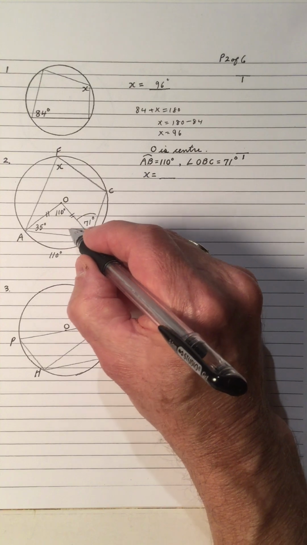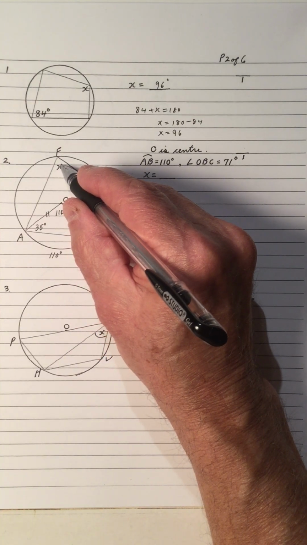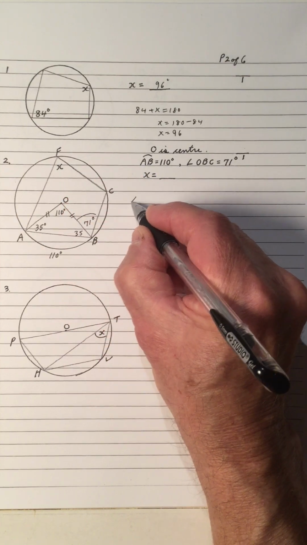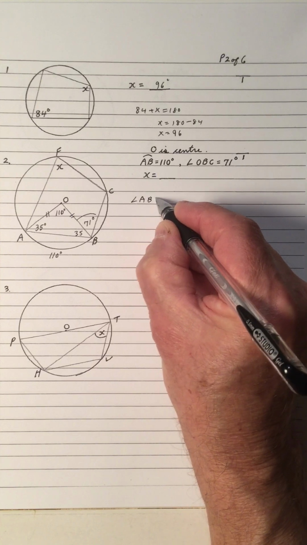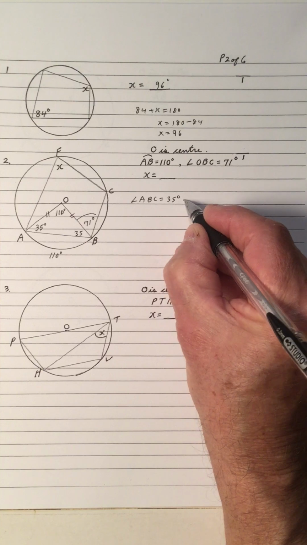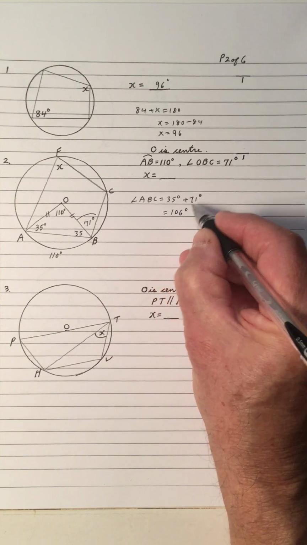So that means that x is here. So if I could get this angle, angle ABC is equal to 35 plus 71. So that's 106.